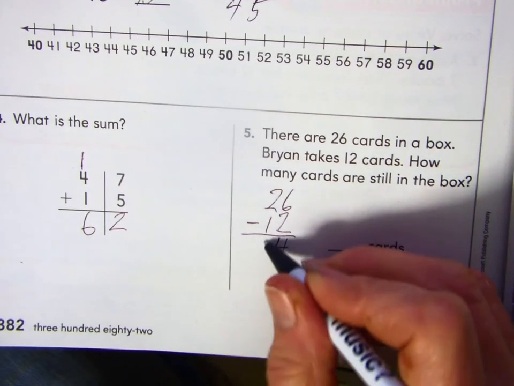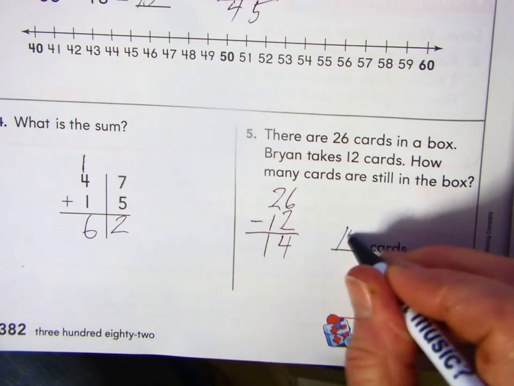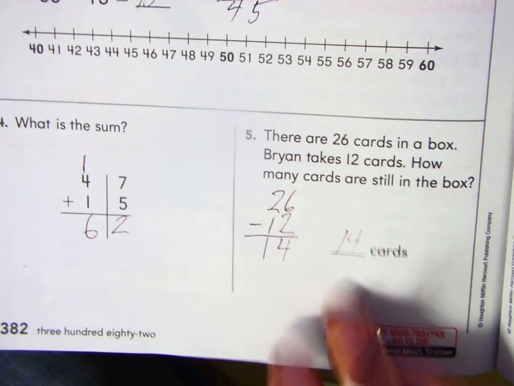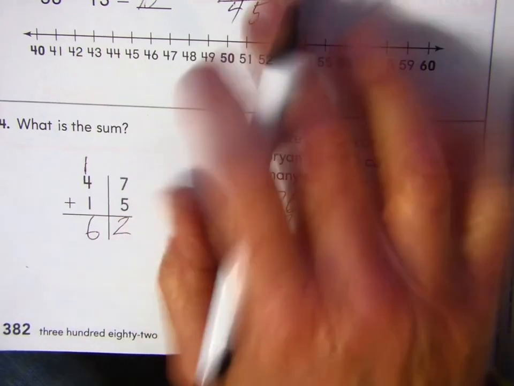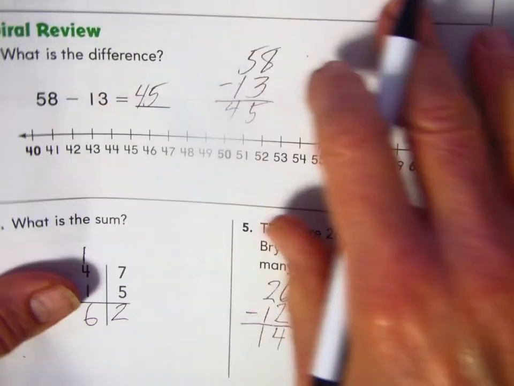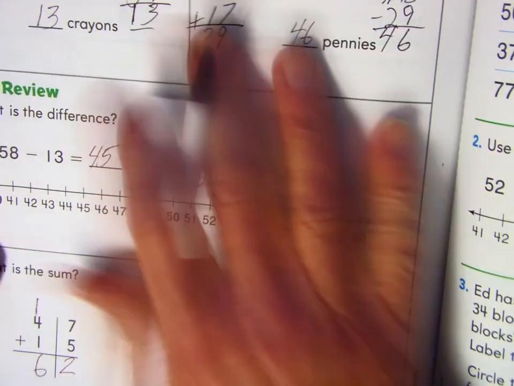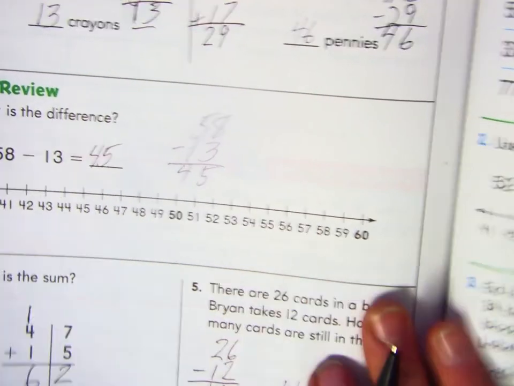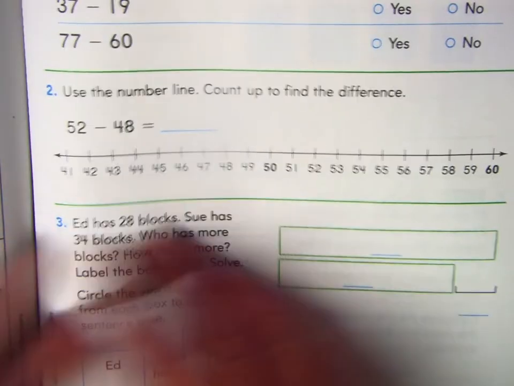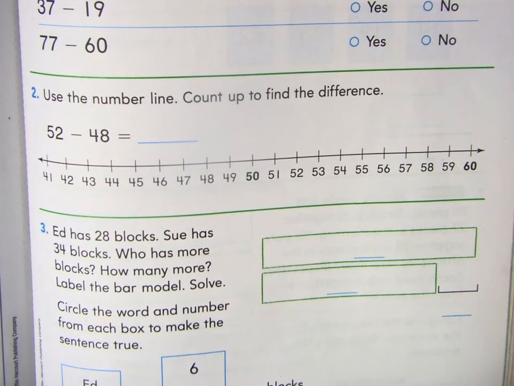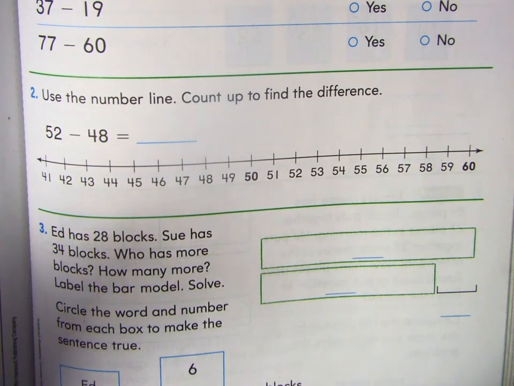2 take away 1. Did you get that, guys? That was easy. Did you have that one right? Easy, easy, kind of easy. These were a little harder, the 1 and 2, but these were easy. Okay, we got our review for chapter 5. Let's do these together. Number 1.